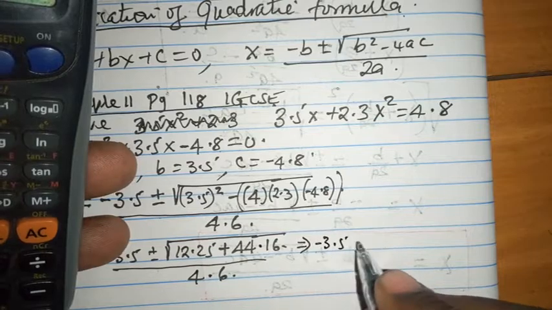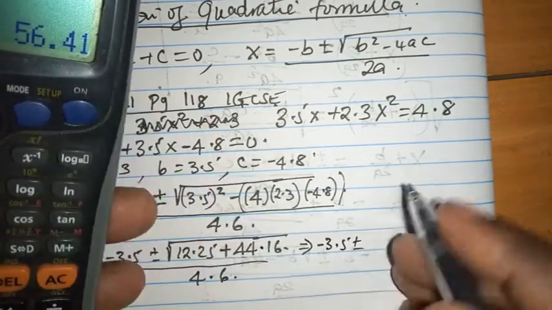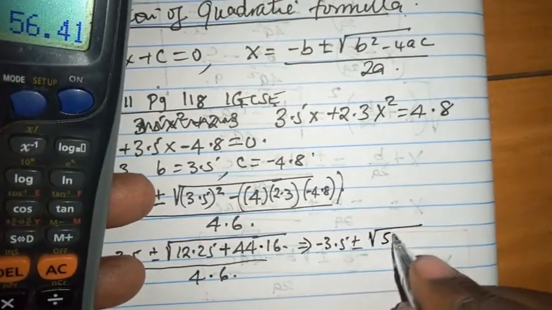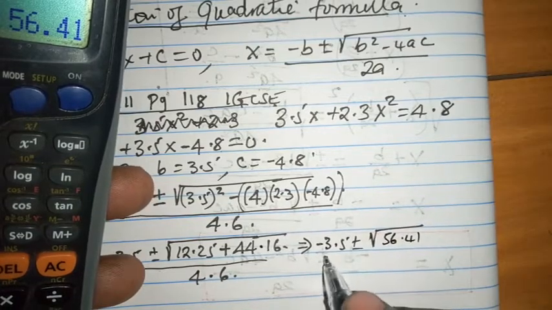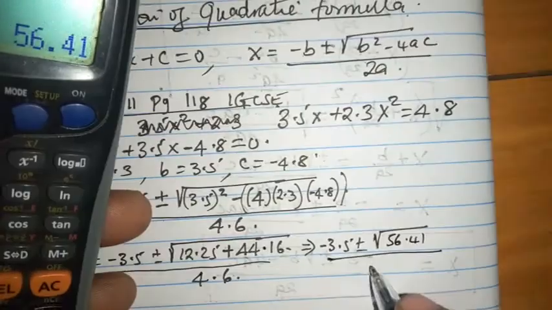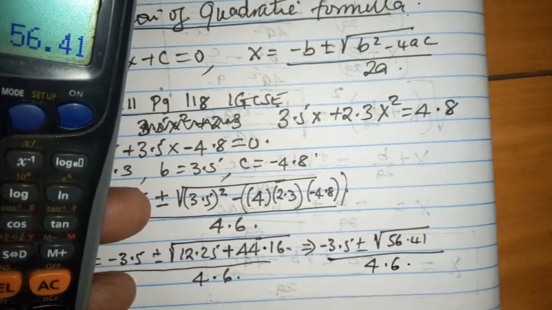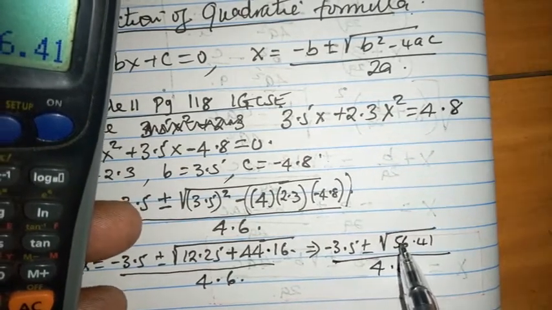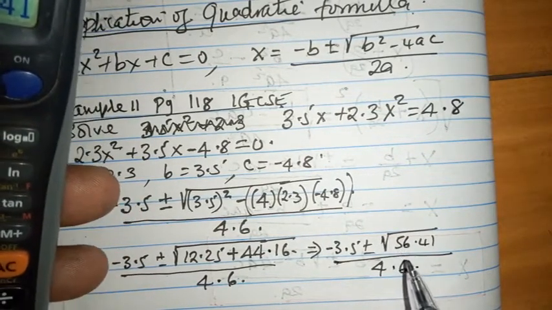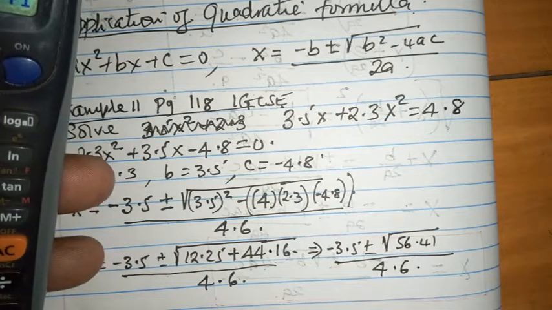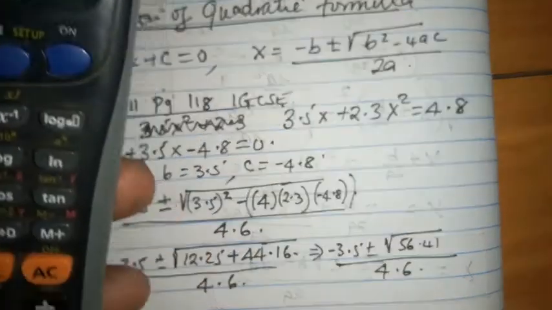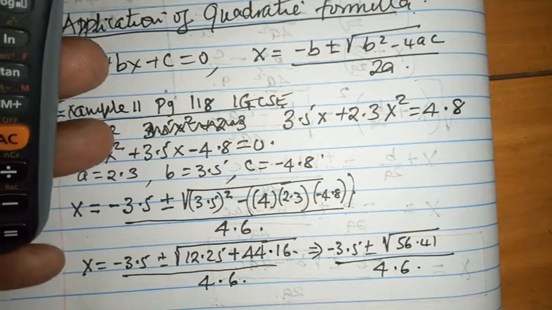So minus 3.5 plus or minus the square root of 56.41, everything over 4.6. I want to take the negative square root of this and deal with it first, and then come for the positive square root and finish my problem.